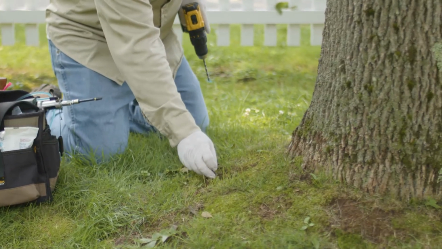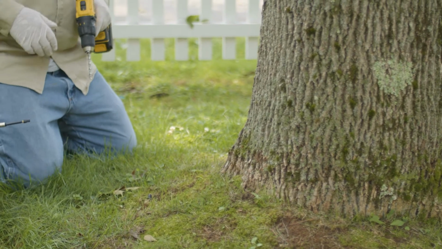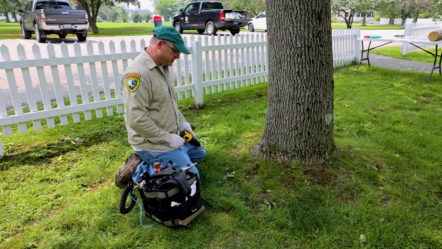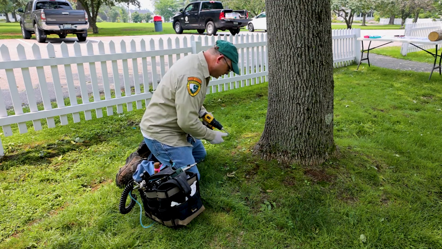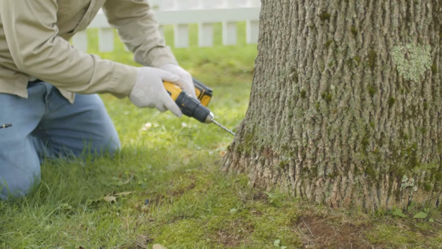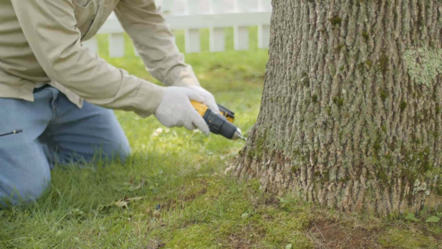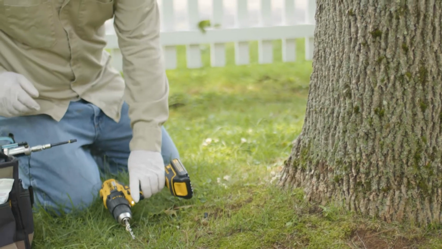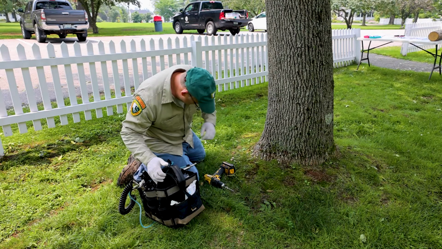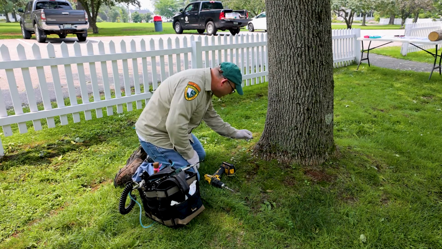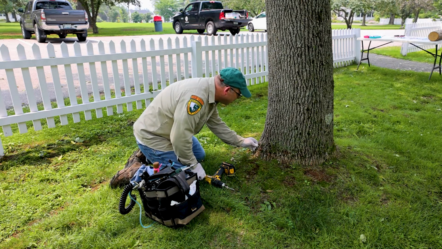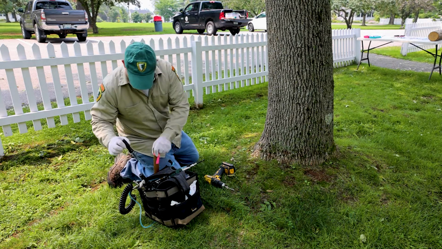So the drilling is the same as with either system. You're looking for a good, healthy spot as low on the tree as you can find that's got good live wood. And so I'll go right there. I try to go about an inch beyond where the plug is going to be set. Set the plug by hand first.